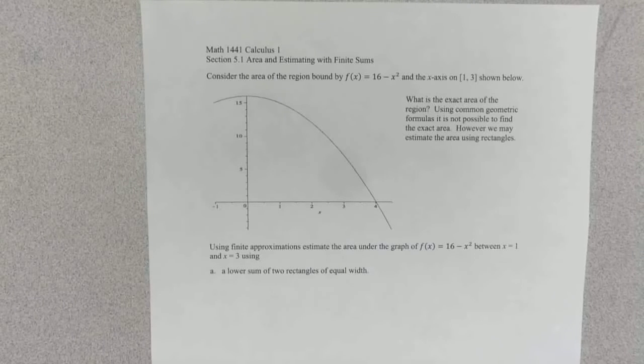Okay, let's look at section 5.1, area and estimating with finite sums. The next couple sections, 5.2, 5.3, 5.4, you can almost think of them as culture, but certainly very necessary background for a fundamental result that we're going to get to.